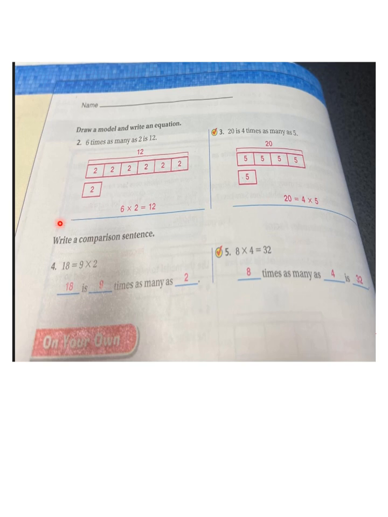It says write a comparison sentence. 18 equals 9 times 2. 18 is 9 times as many as 2. 8 times 4 is 32. 8 times as many as 4 is 32. Again, this is a page that if you got something wrong, you need to go back and figure out what you did wrong. If you're really struggling with this, you're in my class. You need to contact me so that we can go over it.